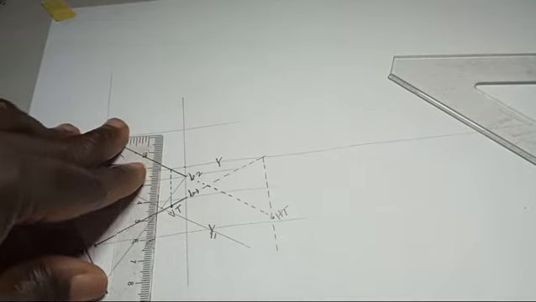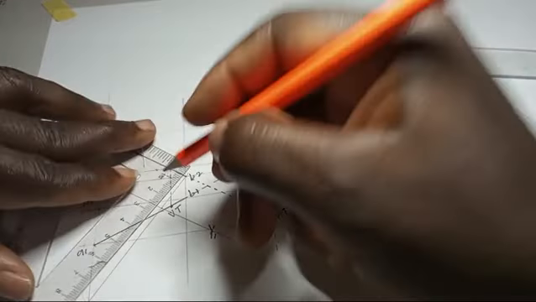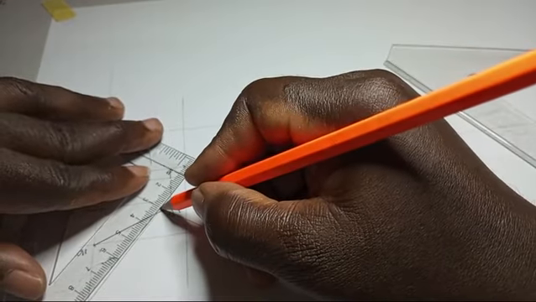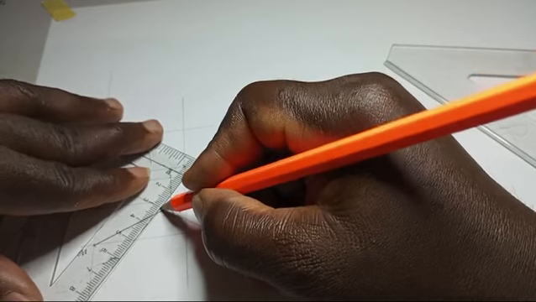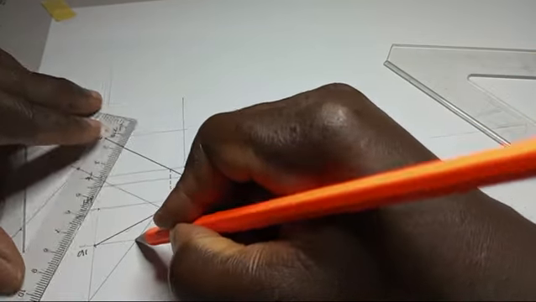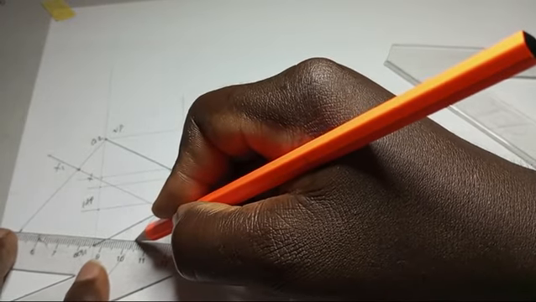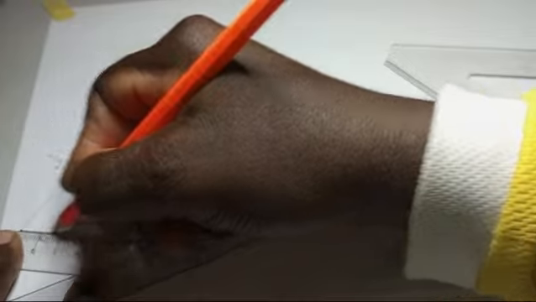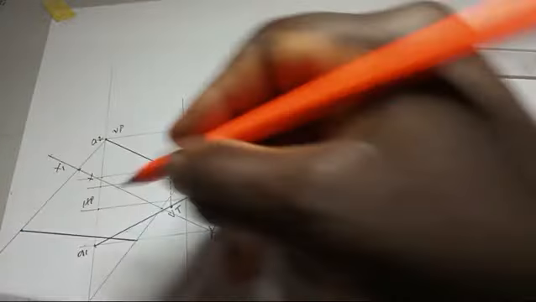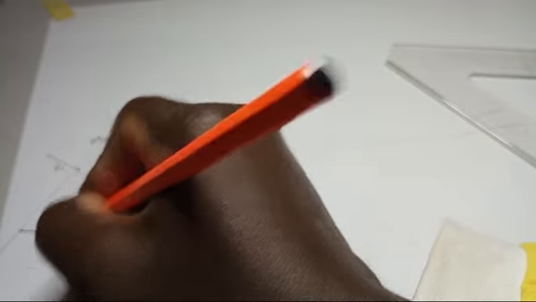It's 38. 38 divided by 2 will be 19. So I'm going to measure 19 on this one. We stay here and measure 19. This is 10. 19 will be here at this point. So you can now join these lines together like this. Yeah, like that. So that will be my true length TL, which is equal to what?